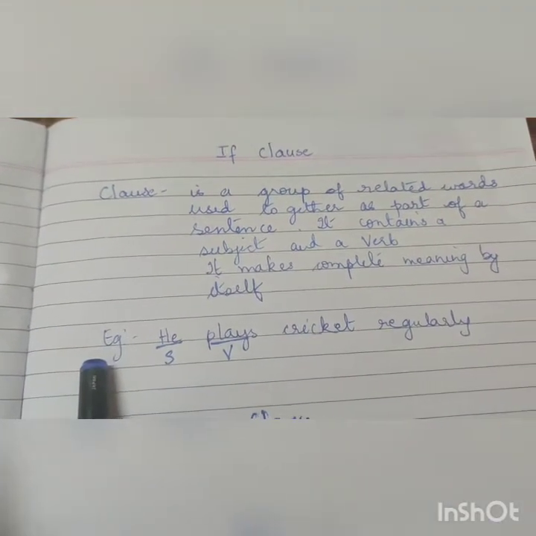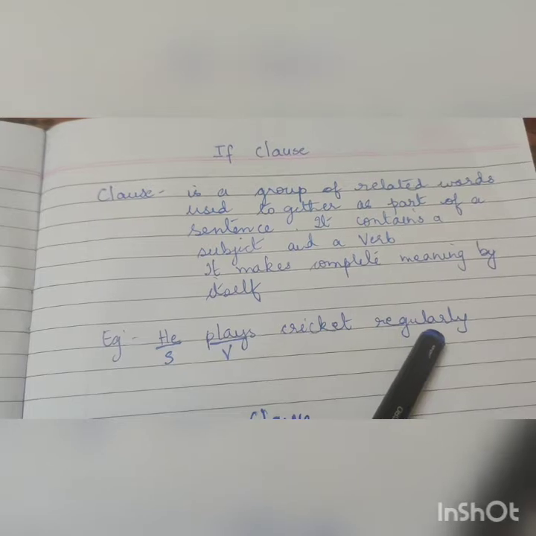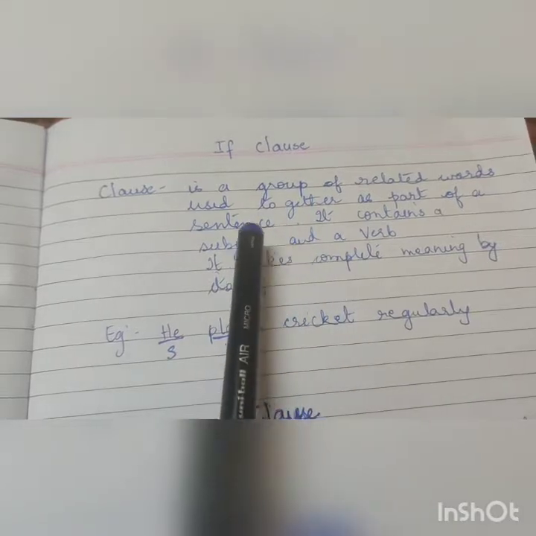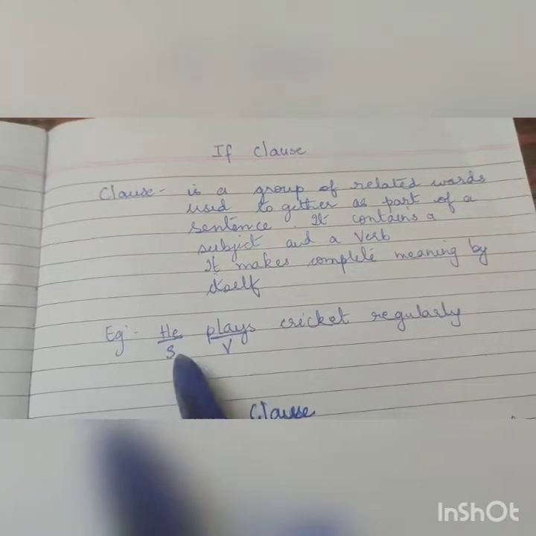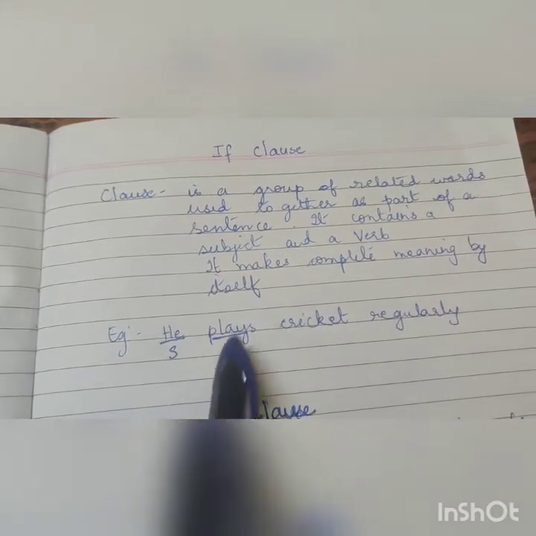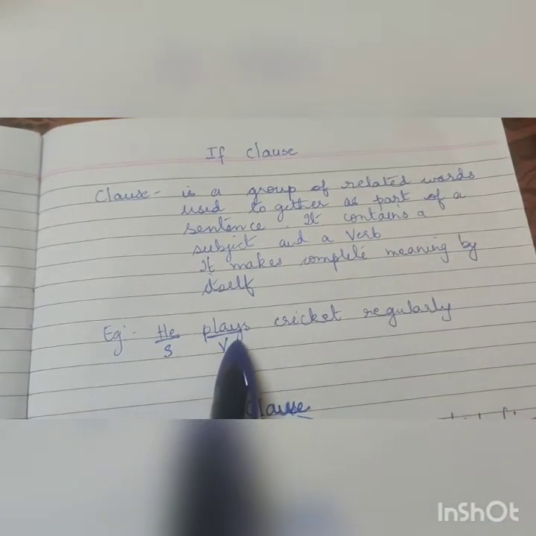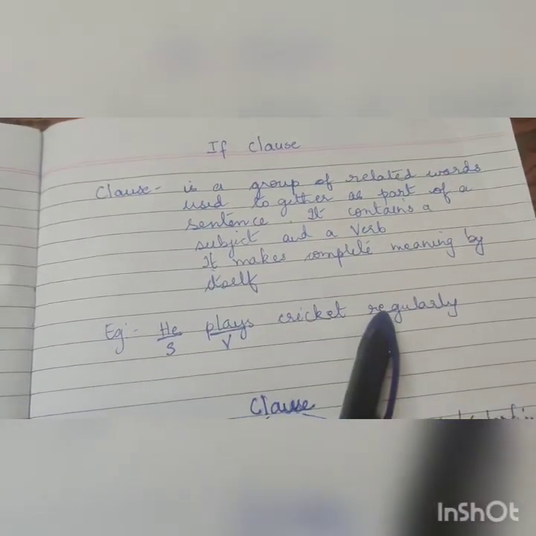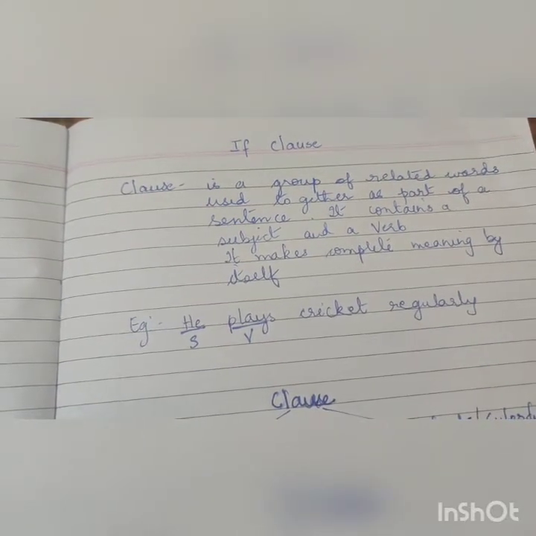You can see your example. He plays cricket regularly. Now in this sentence, we will see whether it fulfills everything that is said here about a clause. Here, he is the subject and plays is the verb. It has a subject and a verb, and the sentence, he plays cricket regularly, makes complete sense. That means it is a clause.